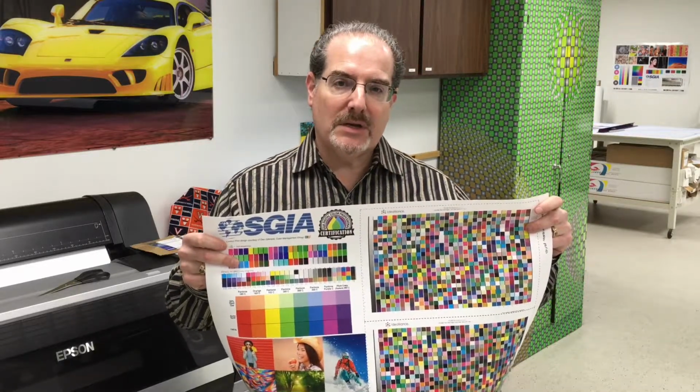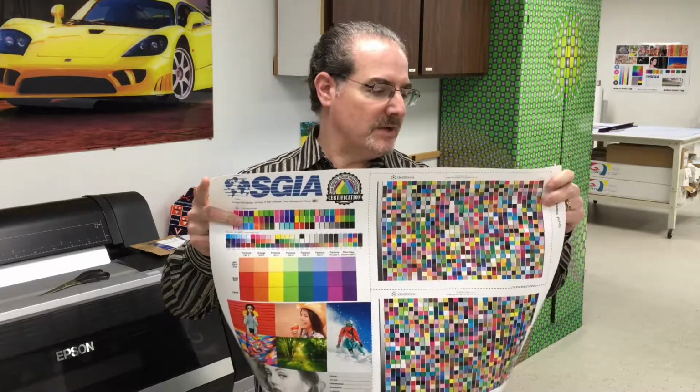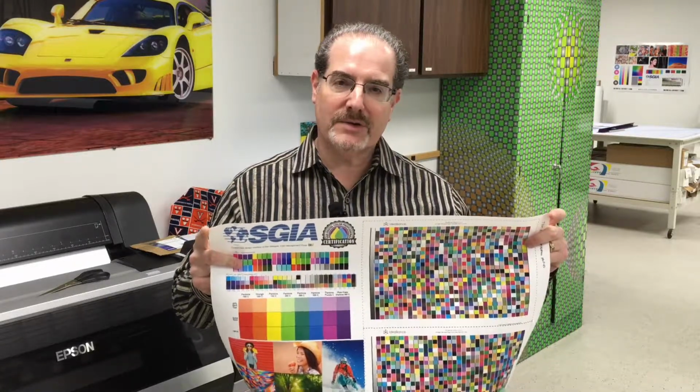from our boot camp. And this we built using our exact printer, our exact media, our exact ink, and whatever RIP we were going to be using. And we built a color profile using a target like this that will then achieve our maximum print gamut. And that's why you want to do custom profiles versus canned profiles.